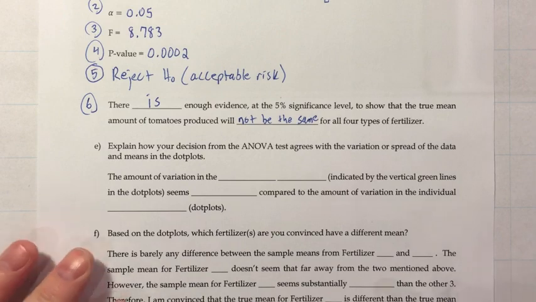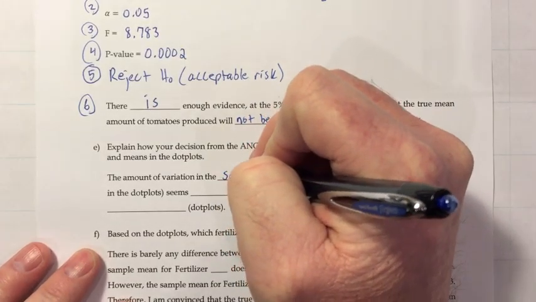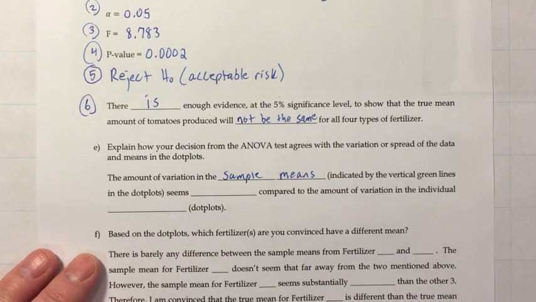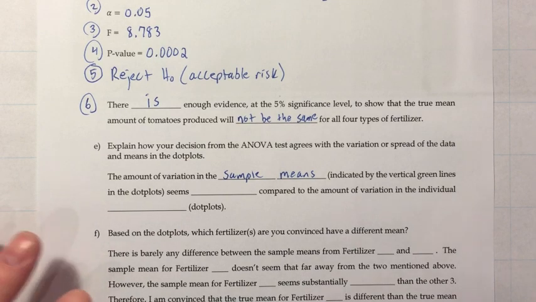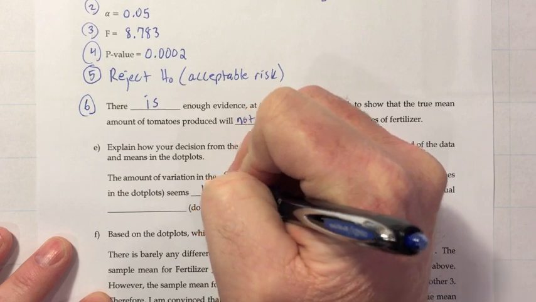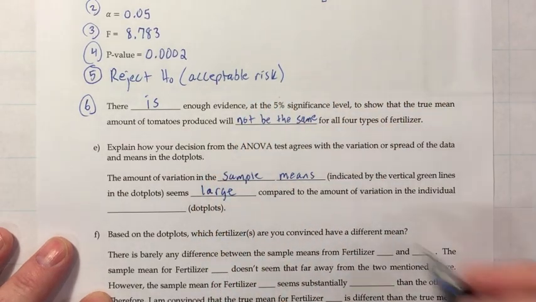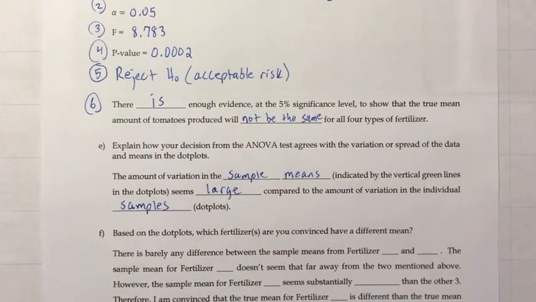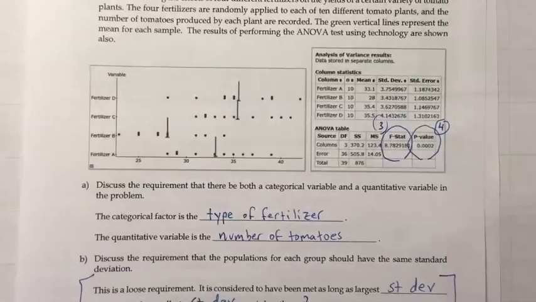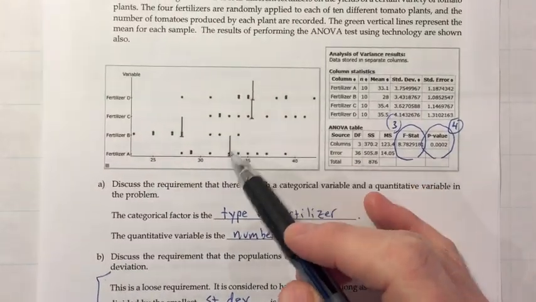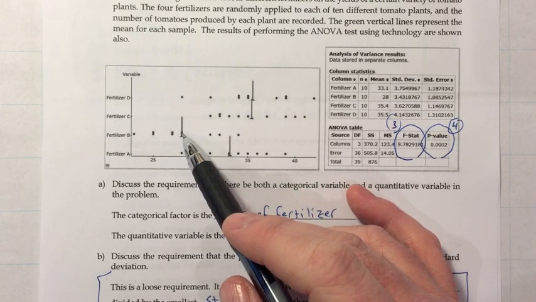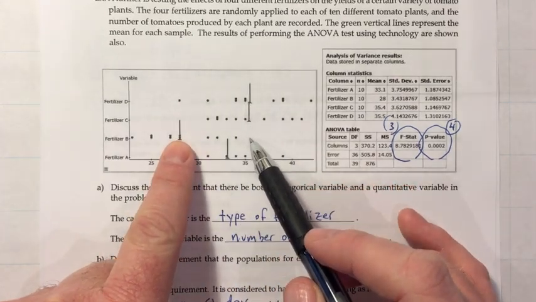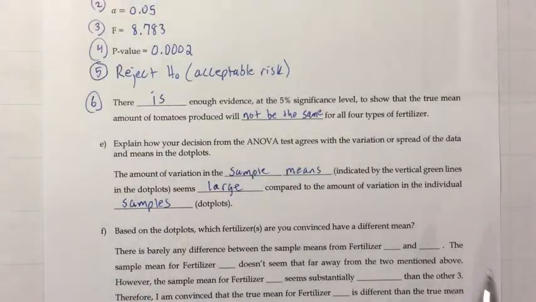The amount of variation in the sample means, which is indicated by those vertical lines, not green on this picture, seems small. Actually, it doesn't seem small. It seems kind of large compared to the amount of variation in the individual samples. Since I messed that up in words, let's look at it again. The amount of variation between these two means is small. Maybe even this is moderately small, but the amount of deviation or spread between this mean and that mean seems pretty big, pretty far apart compared to how spread out the data sets are.